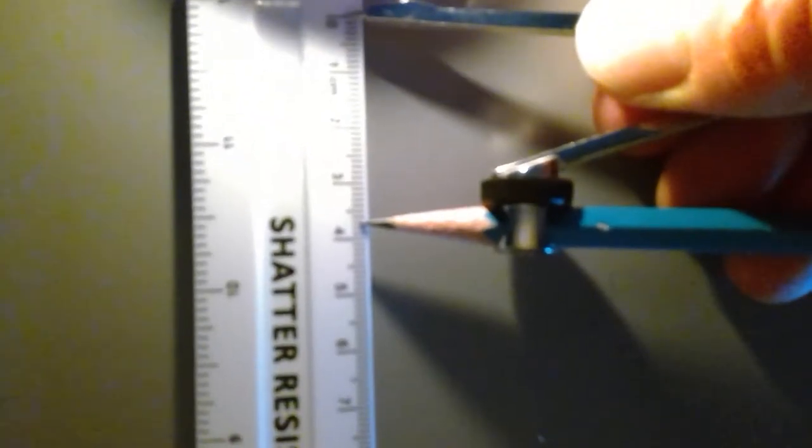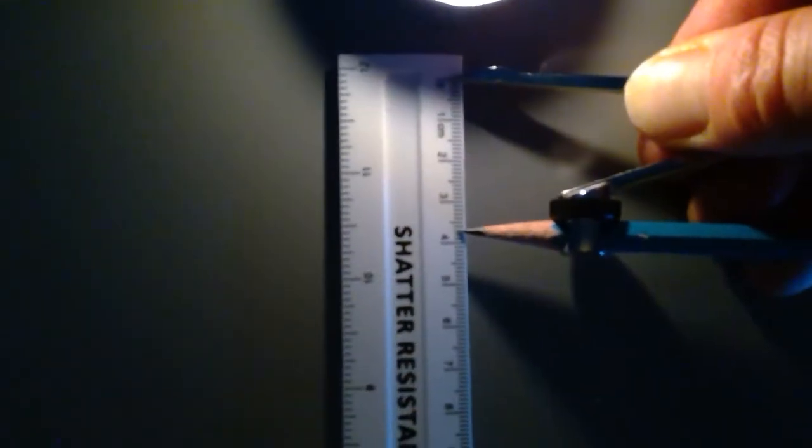And the height is going to be from 0 there, and you can record what you think that distance is right there.